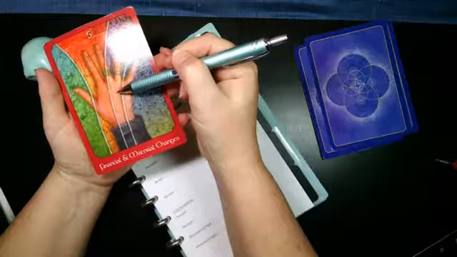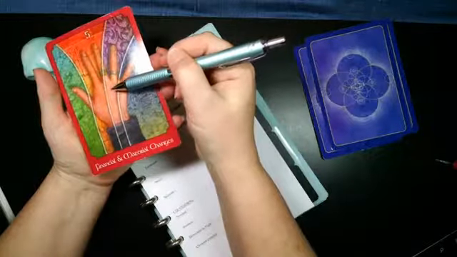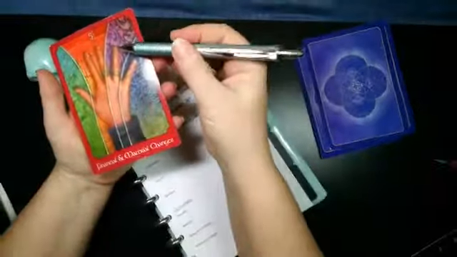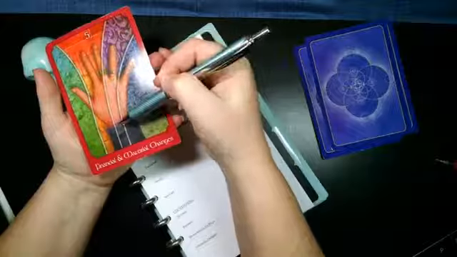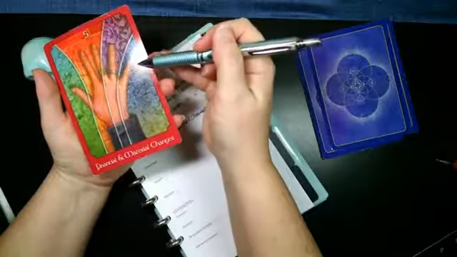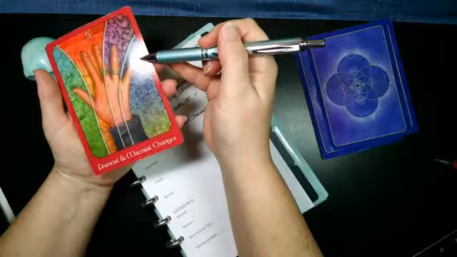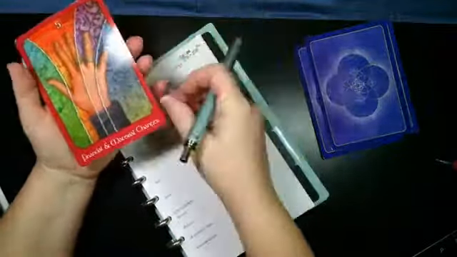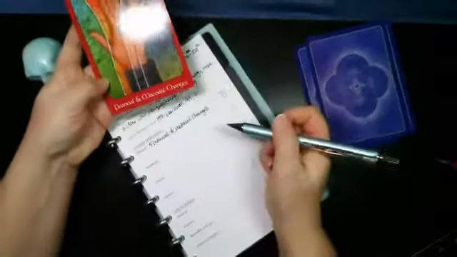Are you open to receiving in your finances with your business? Are you open to receiving helpful things? And with this color over here, the blue, are you asking for what you need, right? So there's a lot of reminders in this card. So financial and material changes.